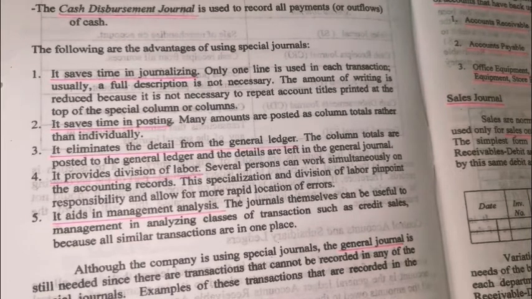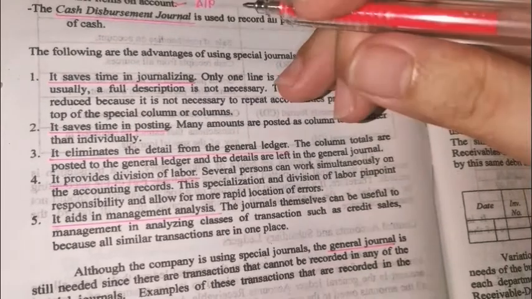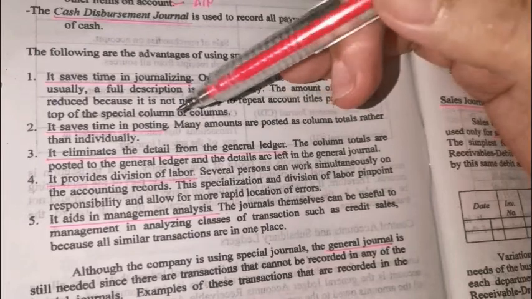Di ba? So, here, hindi na kasi yung mga similar transactions, magkakasama na sila. So, you don't have to post them one by one. All you have to do is to total the amounts of the similar transactions at yung total na lang ang ipopost mo sa ledger. That's why it saves time.